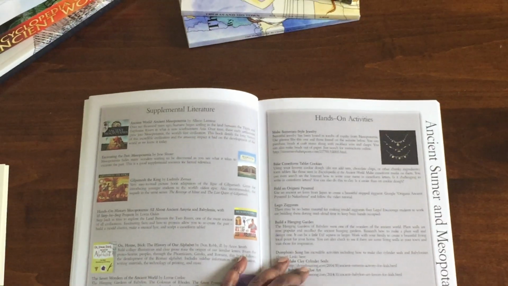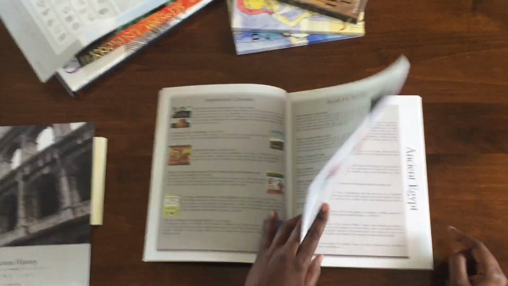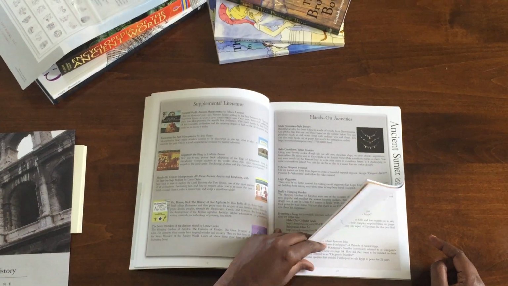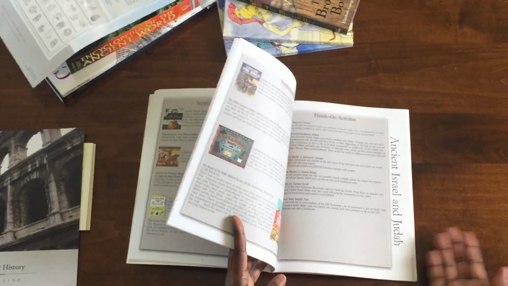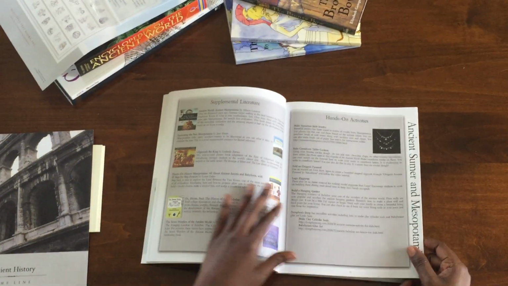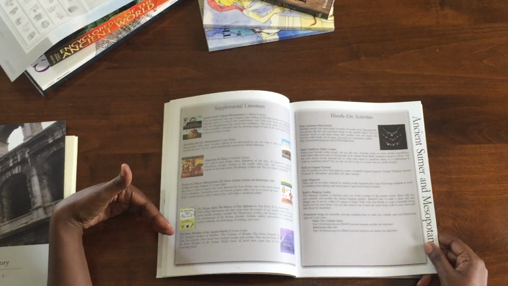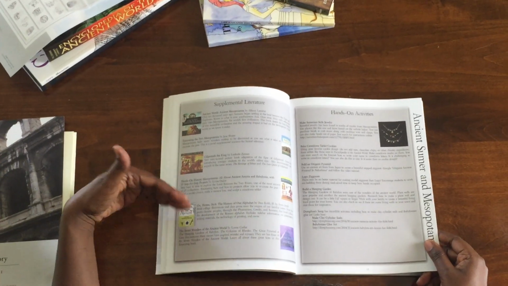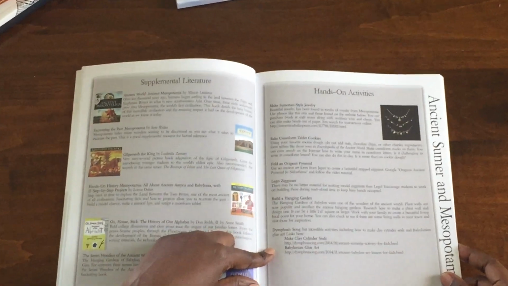For each section of history that you're studying, ancient Mesopotamia, ancient Egypt, ancient Israel or Judah, and so forth, there will be pages of supplemental literature information. It's not necessary for completing the assignments, but it's there if you want some extra things to do. And also some hands-on activities.